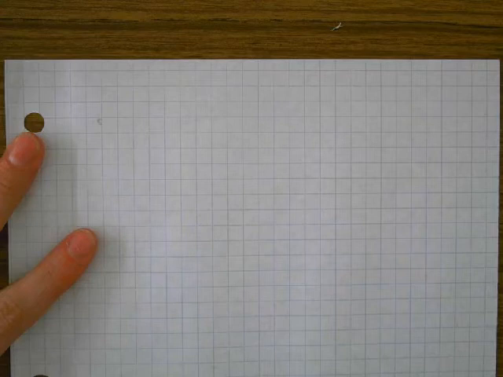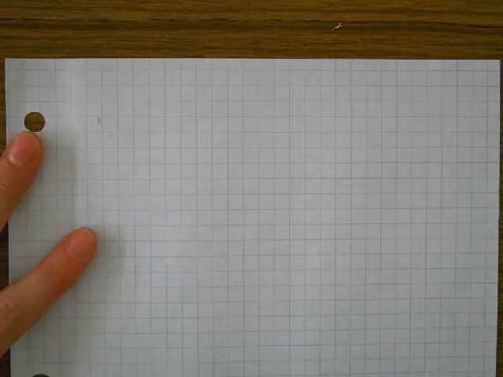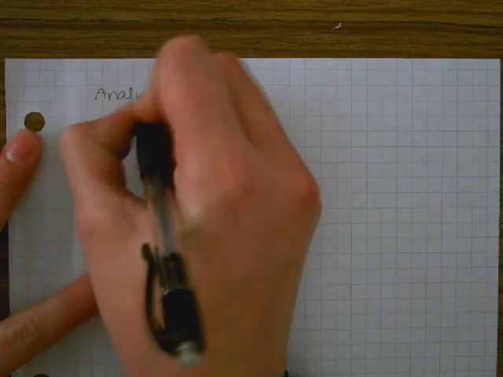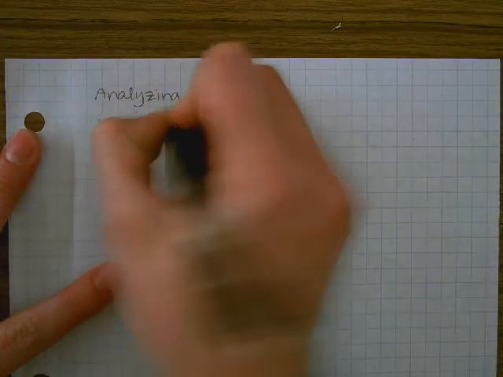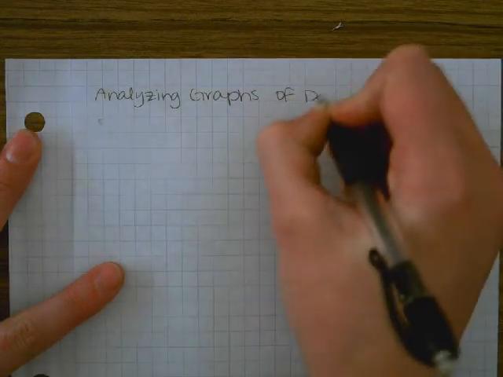This video is going to be on analyzing graphs of derivatives, and we are going to have several graphs on here, so if you're not using graph paper, you probably legitimately need some. So, analyzing graphs of derivatives.